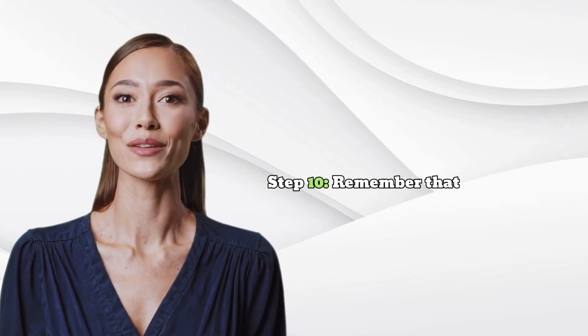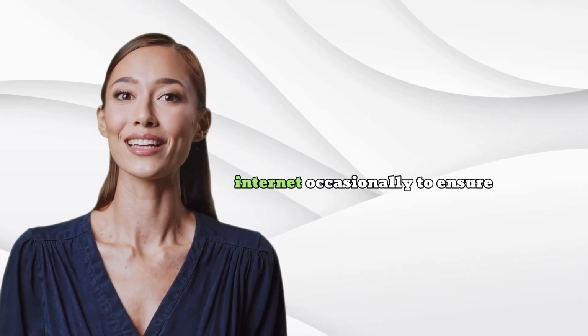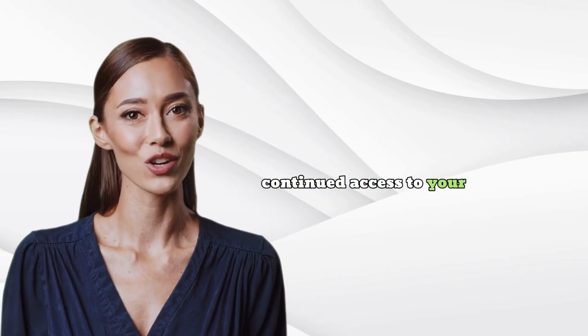Step 10. Remember that downloaded content may need to be refreshed periodically, so connect to the internet occasionally to ensure continued access to your offline lessons.